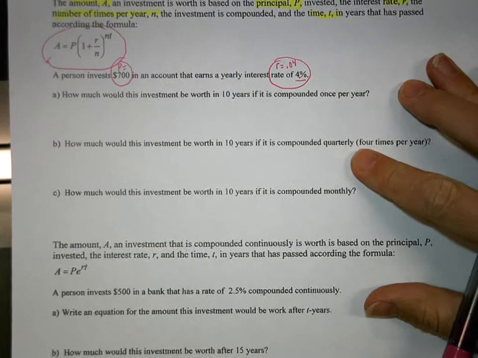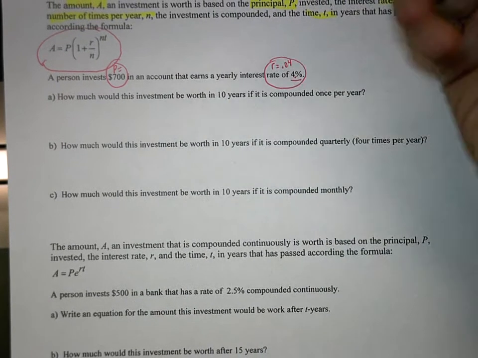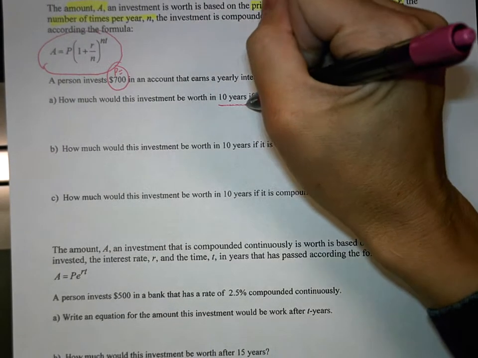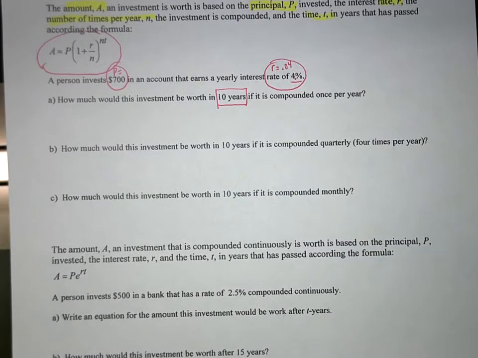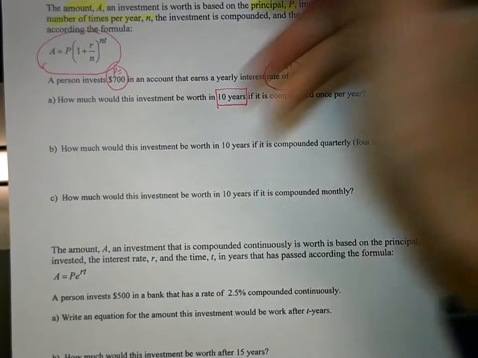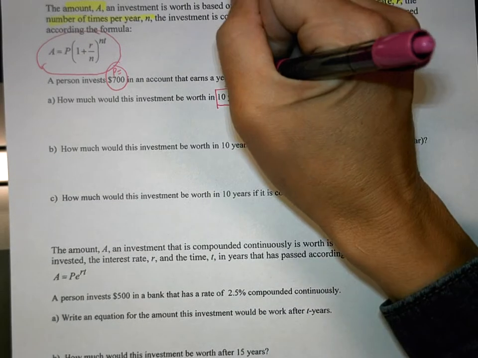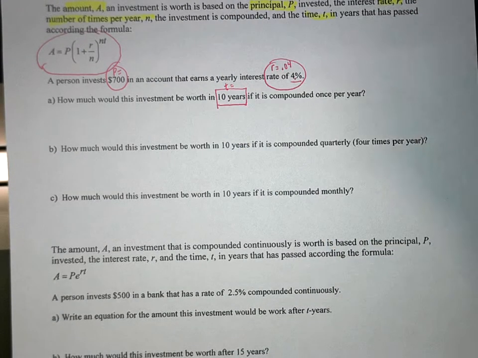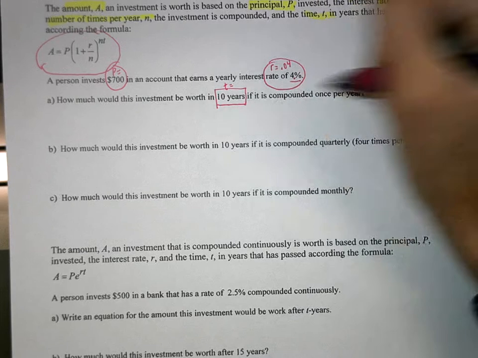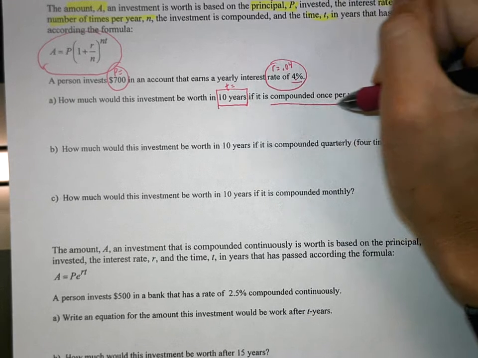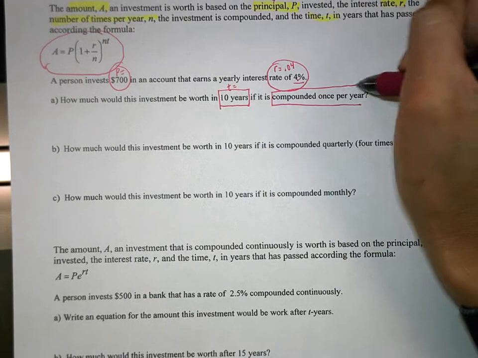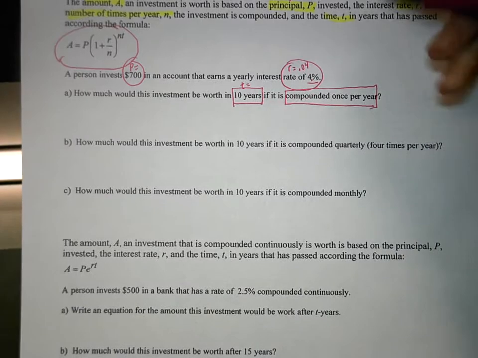First, on part A, it says how much would this investment be worth in 10 years? That is in terms of what? T for time, good. If it is compounded once per year. Now, compounding once per year, they're telling you how many times.